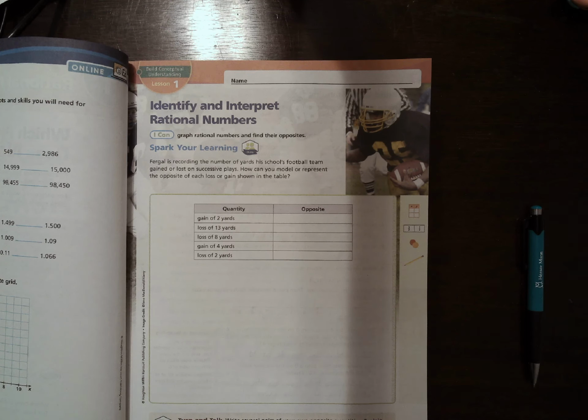Hi everyone. Today we are going to learn how to identify and interpret rational numbers. After this lesson, you should be able to say, I can graph rational numbers and find their opposites.